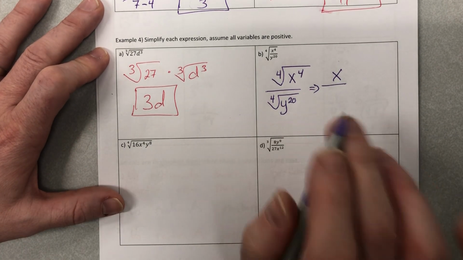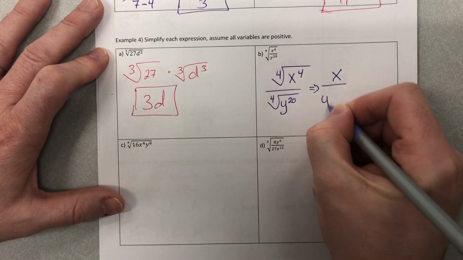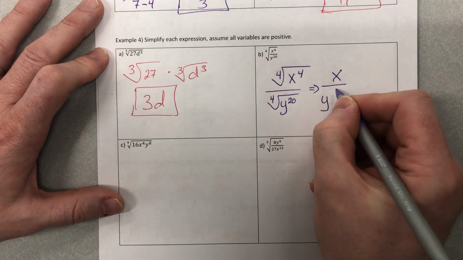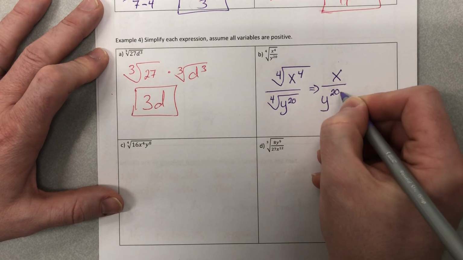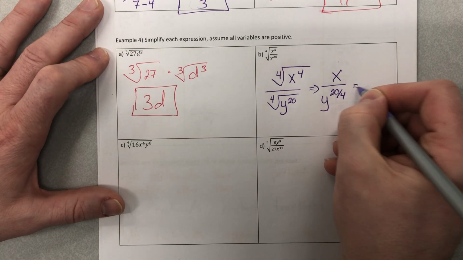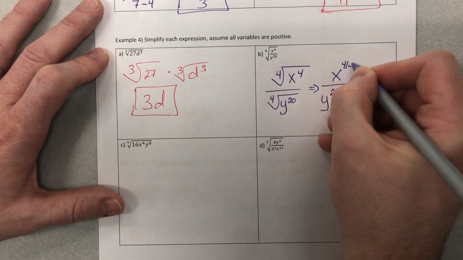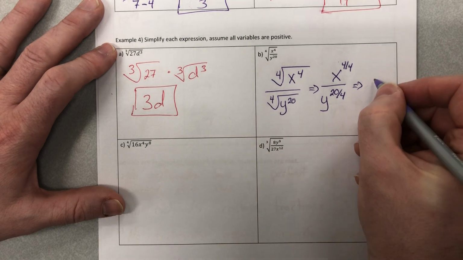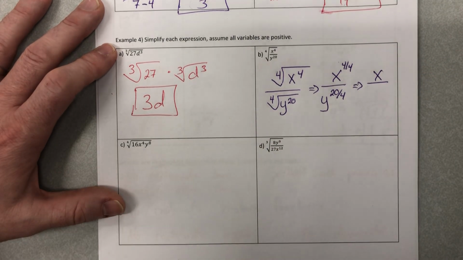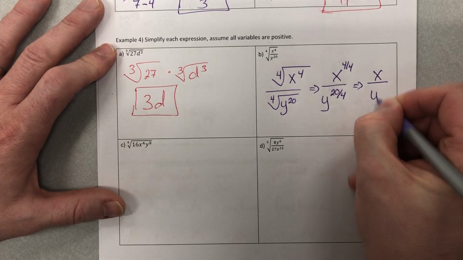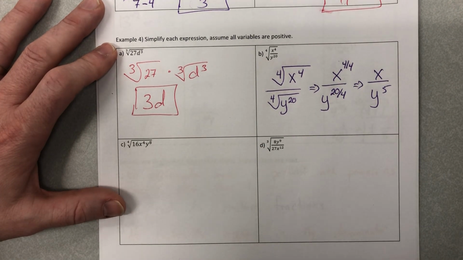Now I'm going to show you this extra step this time, but if we think about it, we can rewrite the 4th root of y to the 20th. The numerator's the power, the denominator's the root. And I'm actually showing you the top one as well, so you understand why it cancels out. The 4 over 4 is just 1. And then we have 20 over 4, which is y to the 5th.